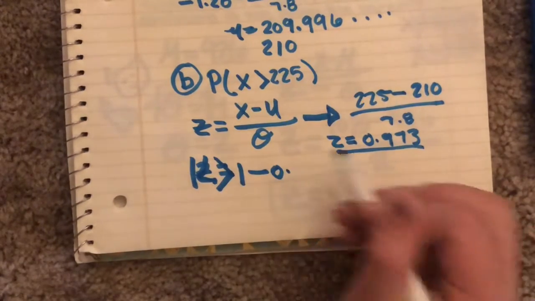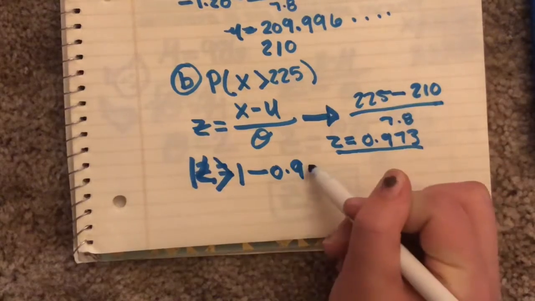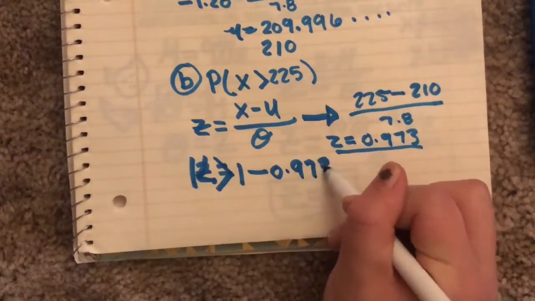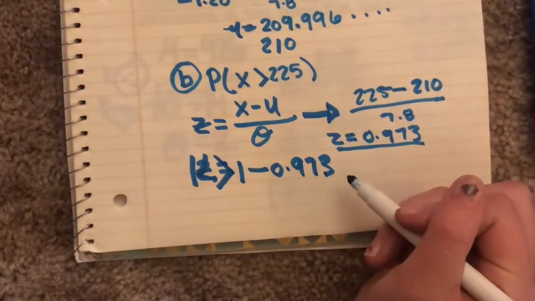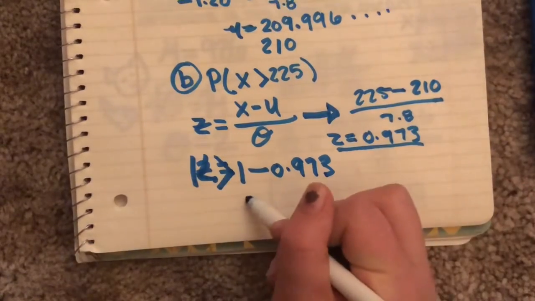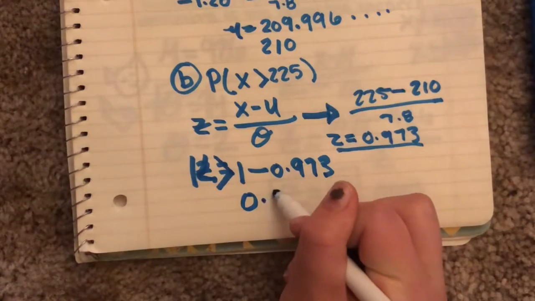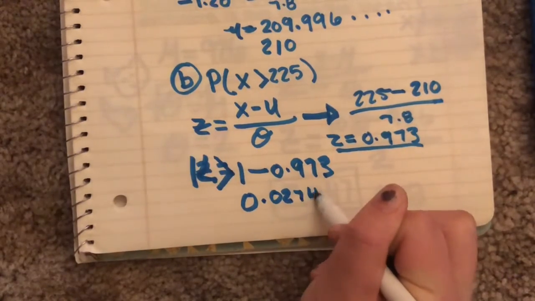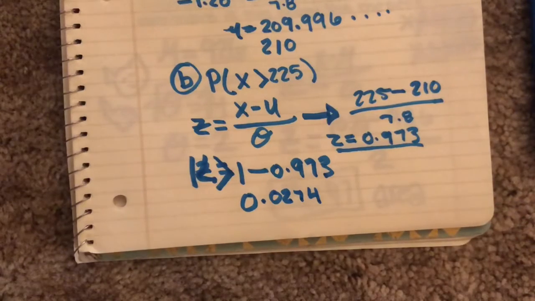So we can do 1 minus this value. That's really cool. So 1 minus 0.973 equals 0.0274, or somewhere around there.